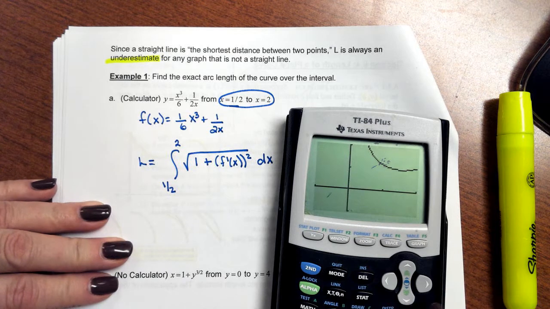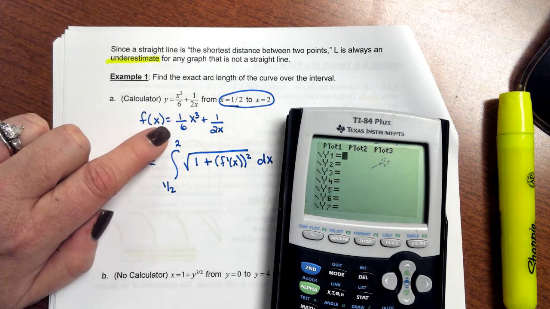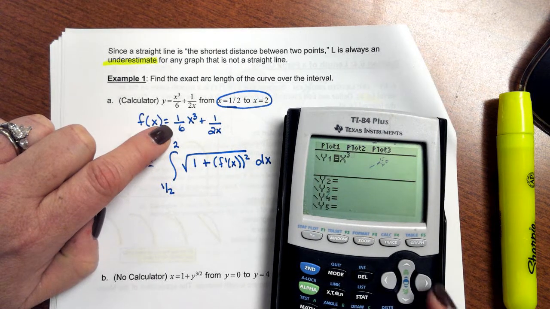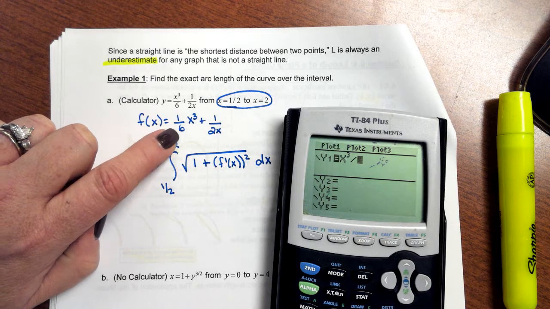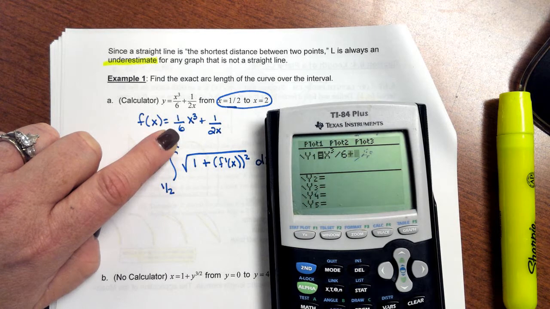So I'm going to go to my y equals screen, and I'm going to type in my f of x, which is going to be x to the third divided by 6 plus 1 divided by, make sure you put parentheses around that, 2x if you're not using your fraction bar.